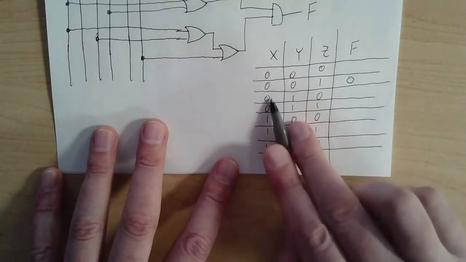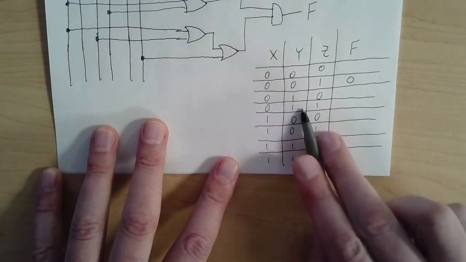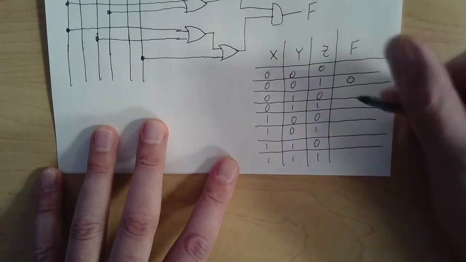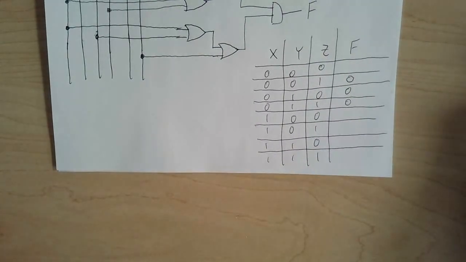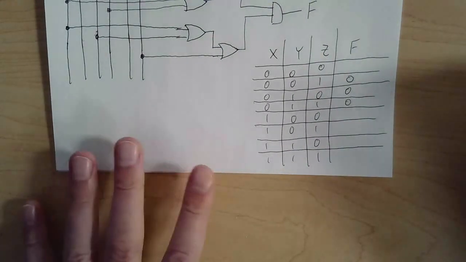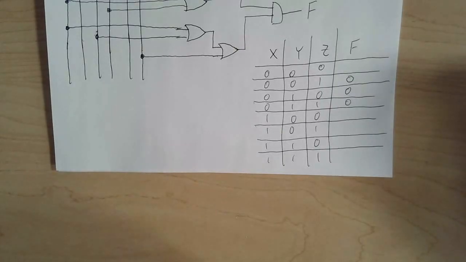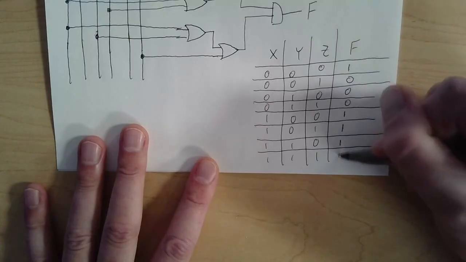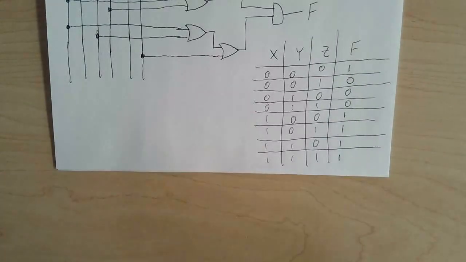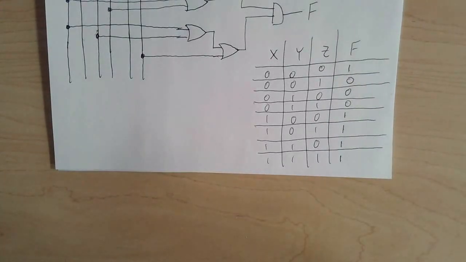So X is 0 in these 4 first ones, Y is 1 right here. And so those 2 places will be 0. And if any other location hasn't been identified by our max terms or our sum terms, then the output is going to be 1. So this finishes up that truth table. And there it is, 1, 0, 0, 0, 1, 1, 1, 1. Okay.